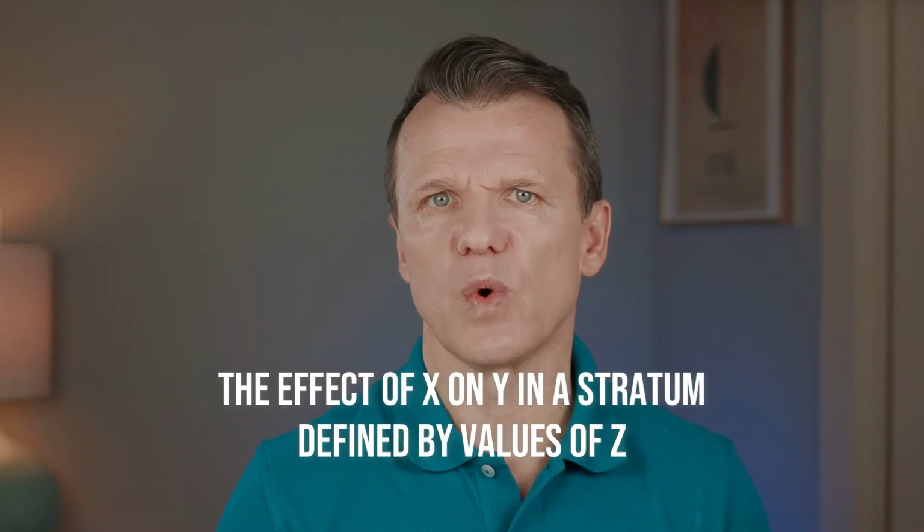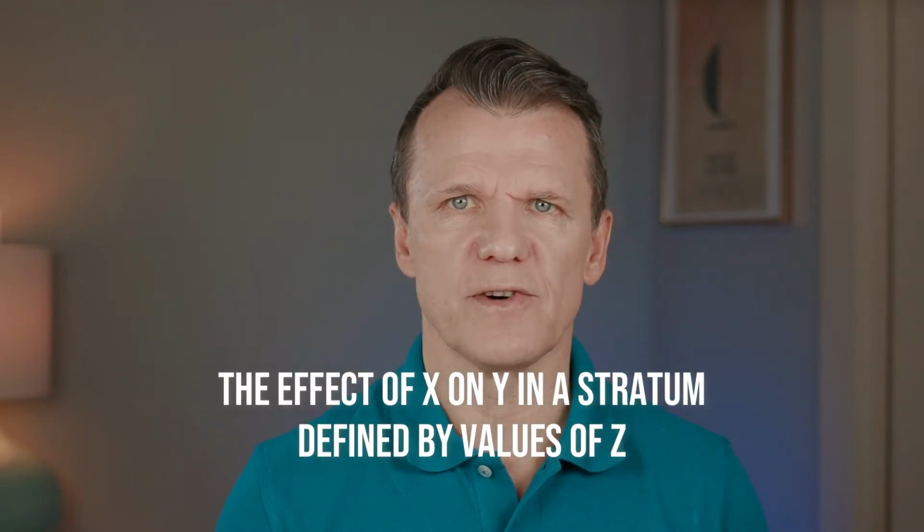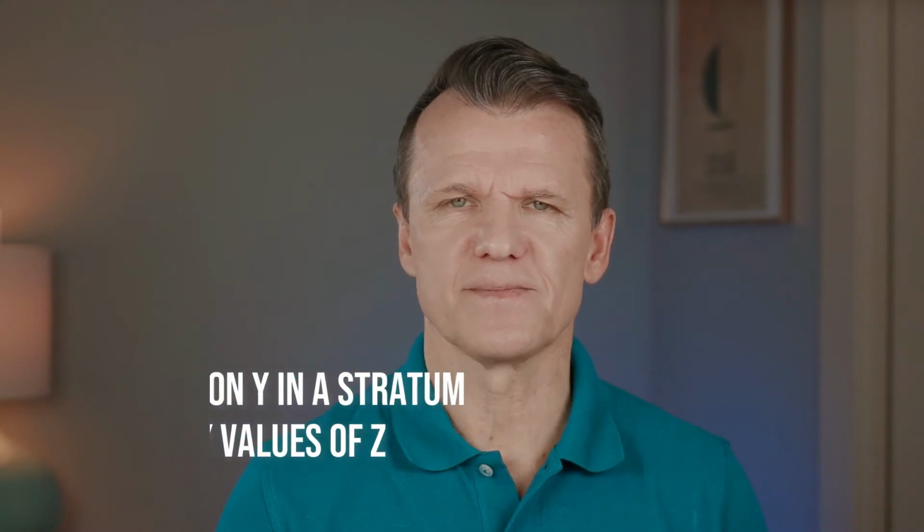You see, we define treatment effect as an average of individual effects. Let's say every combination of variable z defines a single stratum. Then individual treatment effect is the effect of x on y in a stratum defined by values of z. Then we average treatment effects over strata distribution in the population. In fact, we average the stratum-specific difference between conditional risks.